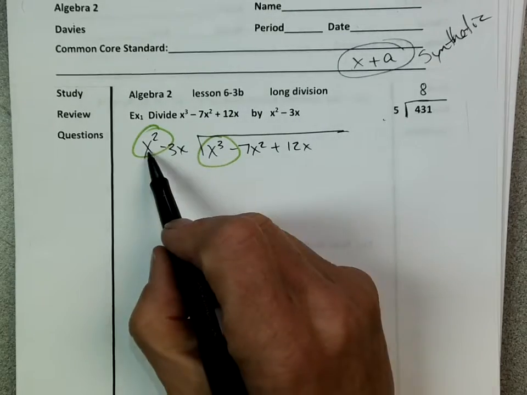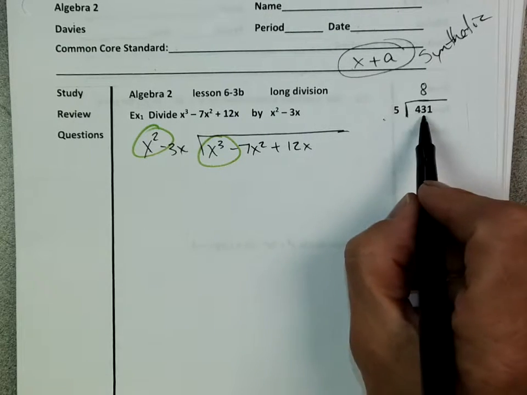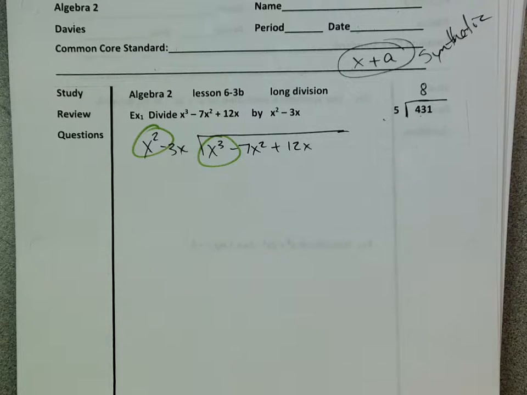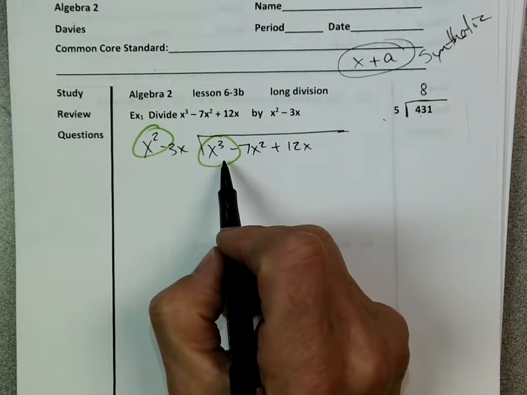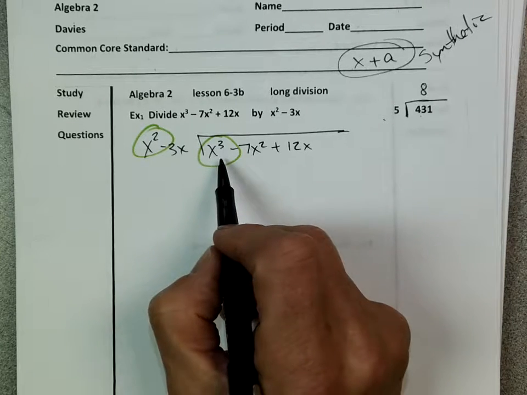Now, x squared goes into x cubed. Well, that's a little bit harder to do than saying what 5 goes into 43. We can do 5 into 43 in our head because we're smart. But x squared into x cubed is a little bit harder. It is going to be x. X squared does go into x cubed x times.